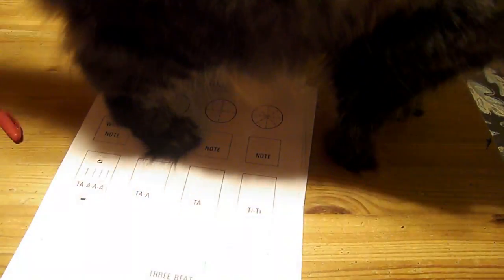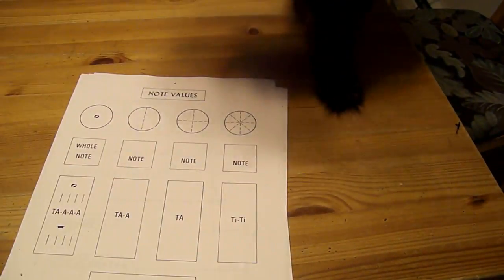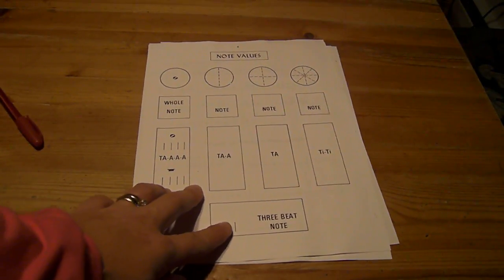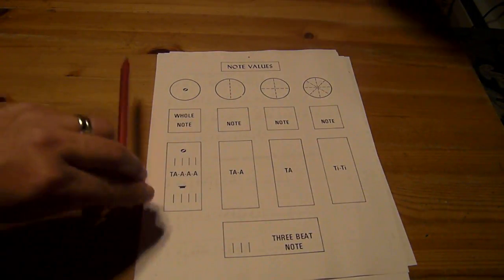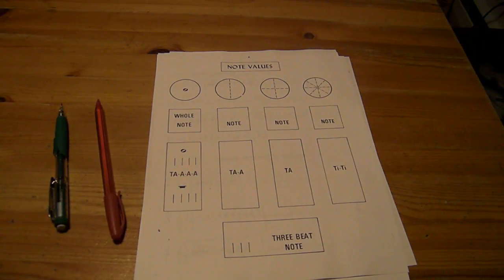Music students. Hello, Allie the cat. Hello, Allie the cat. Now you need to go away so we can do our music class. There, you've gotten to see the cat. You've gotten to see your music book. You have your red pen. You have your pencil. And hopefully the cat's tail will go away.